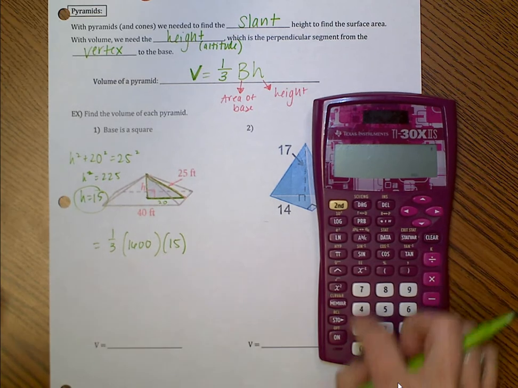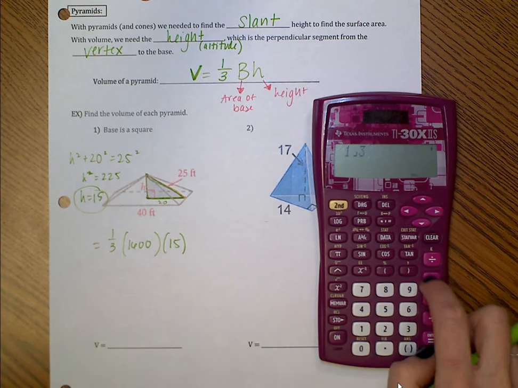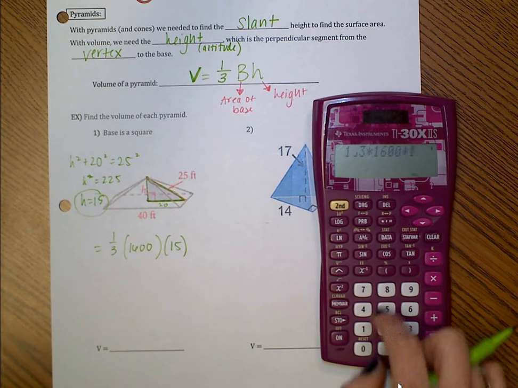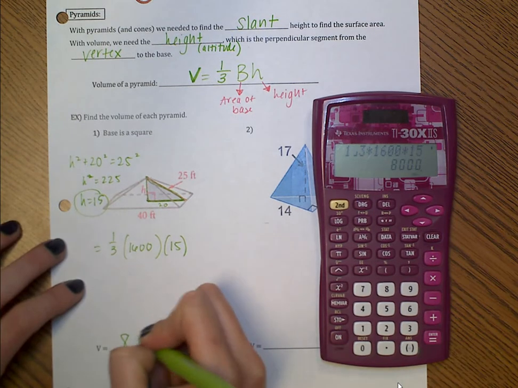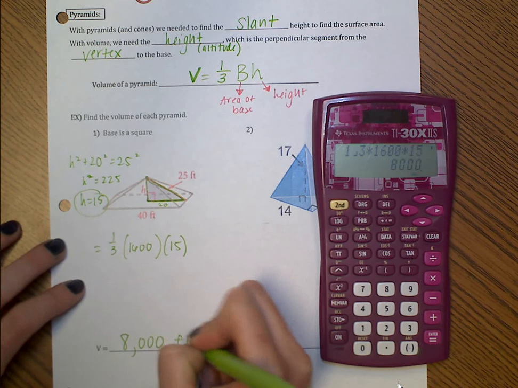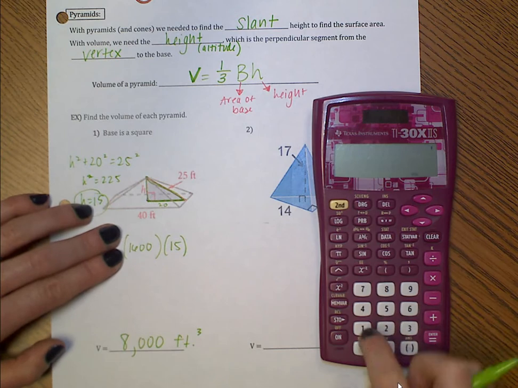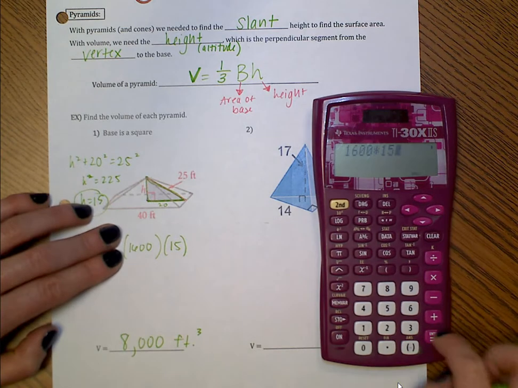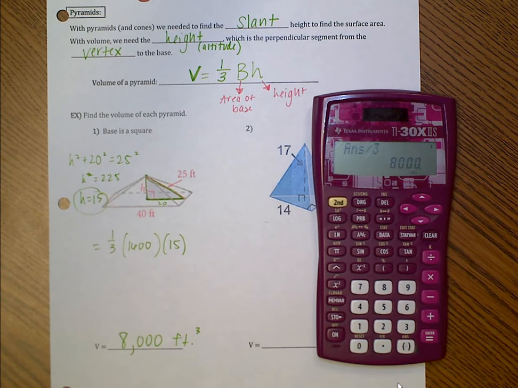So that's the last piece of the volume formula that I needed to fill in. So you could do 1/3 if you have a calculator like mine, just one fraction button, 3, times 1600 times 15. And that would give you 8,000 cubic feet. If you don't have a calculator like mine, I would plug it in like this: 1600 times 15, get that number, and then just divide it by 3. Dividing by 3 is the same thing as multiplying by 1/3.